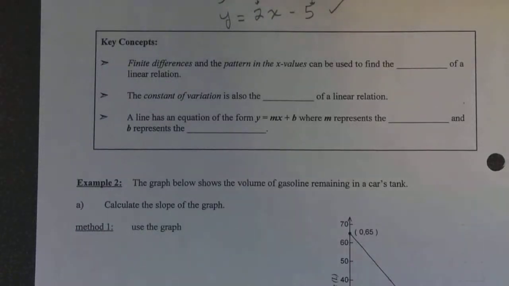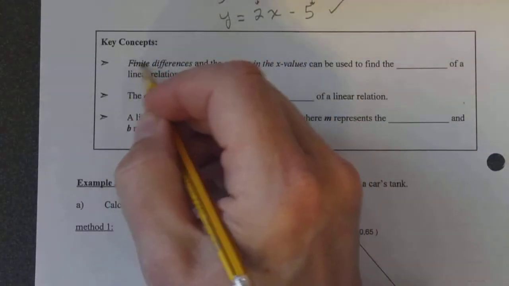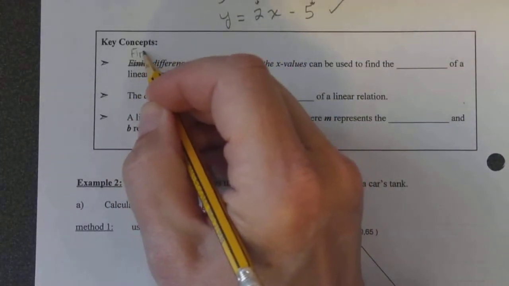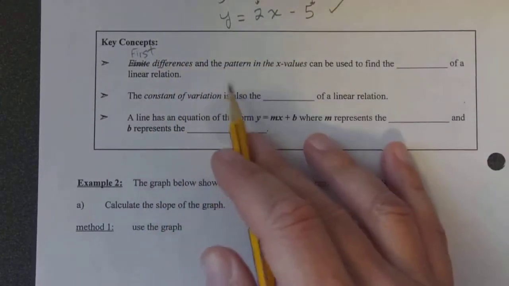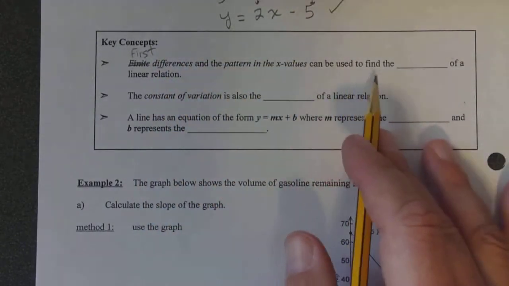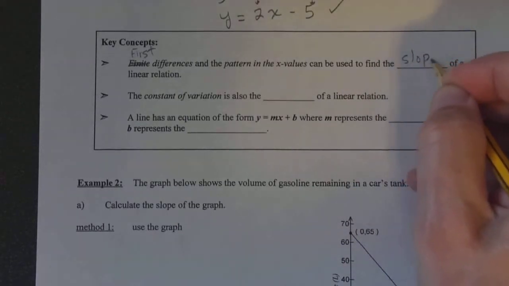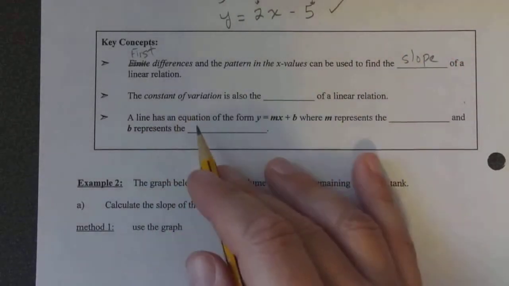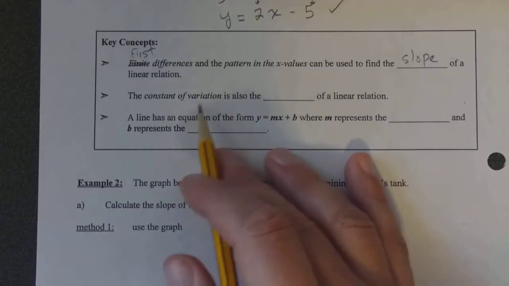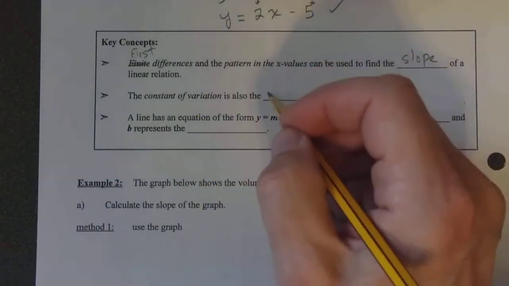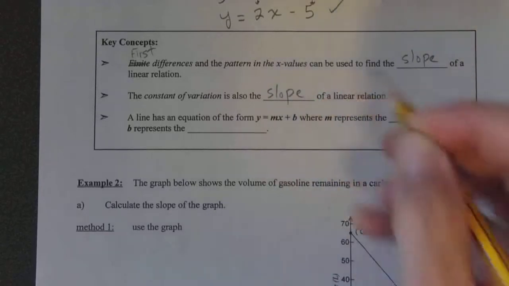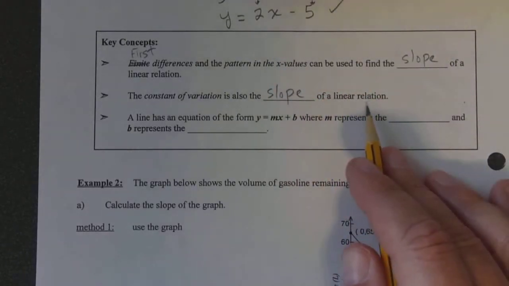Okay guys, so we're continuing 5.6 on the back over here, this box. It says finite differences. We use the word first now, so don't worry about that. First differences and the patterns in the x values can be used to find the slope of a linear relation. The constant of variation is also the slope of the linear relation.